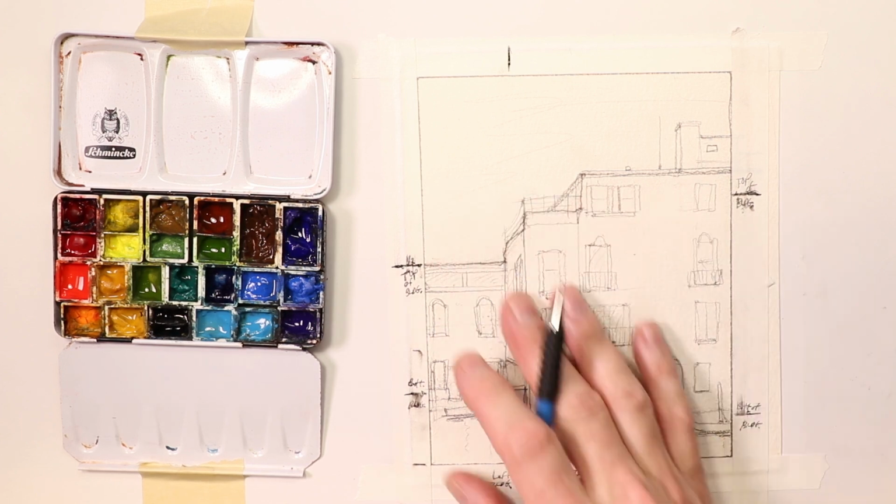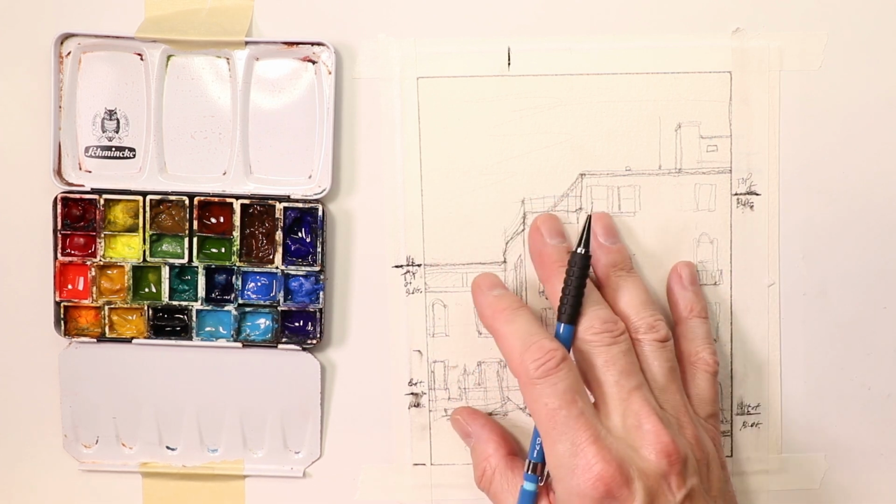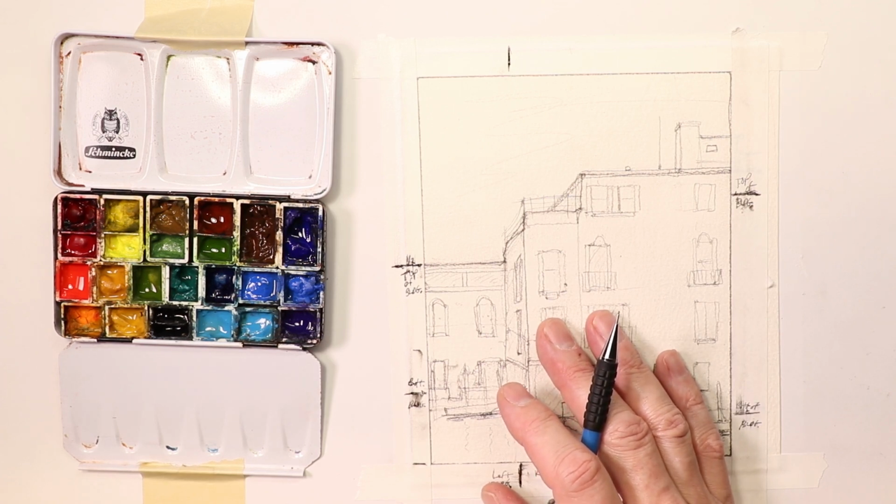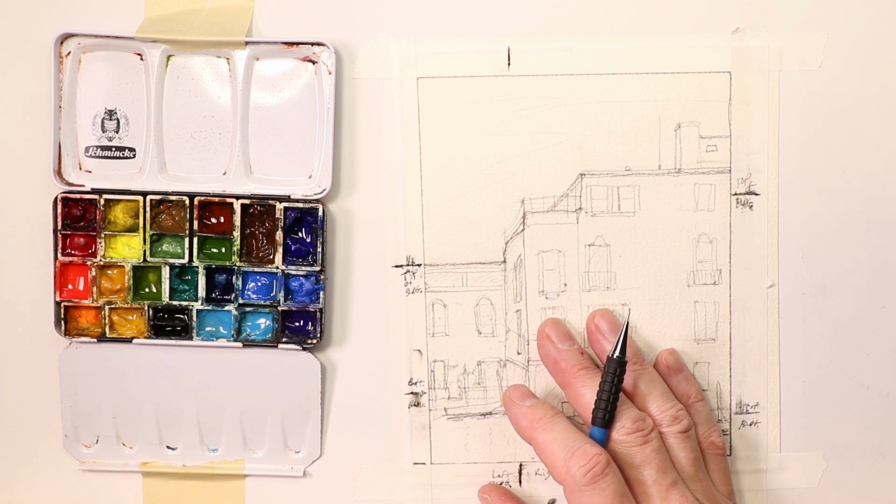So if you don't like really doing something like this with buildings and windows and doors and architecture, things like that, no problem. In the next couple of weeks, we'll be doing maybe flowers or ocean paintings or maybe a beautiful landscape where we've got trees and fields and barns and things like that. So don't worry.